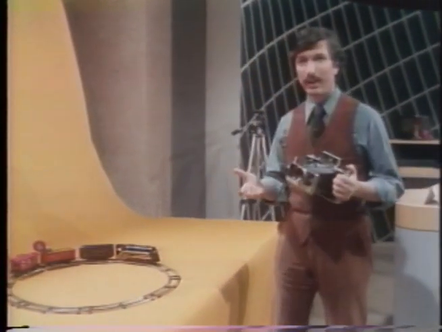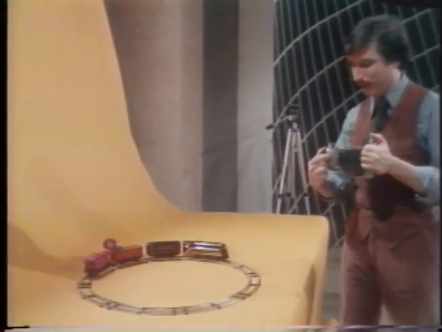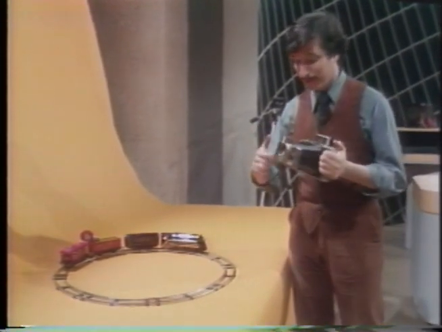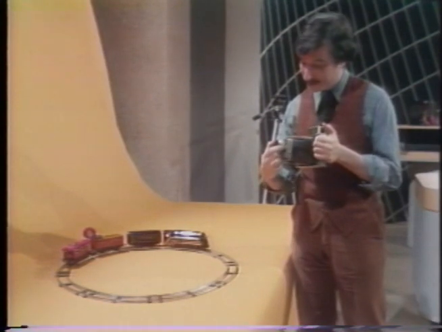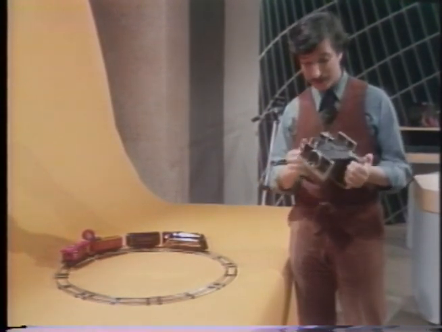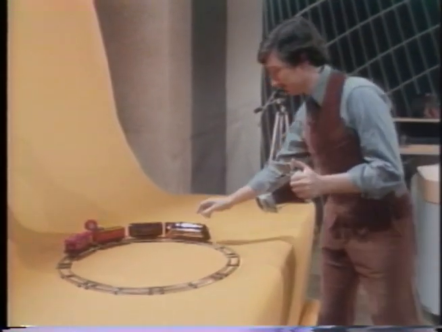To really make the contrast of the difference between these shutter speeds, I'm going to start photographing this train at 1/8 of a second, not even a 15th, but an eighth. I'll show you what I mean by that in a second. The second exposure is going to be at a 30th of a second, and the last exposure is going to be at 1/500th of a second. I'm going to take them all rapidly, one after another.